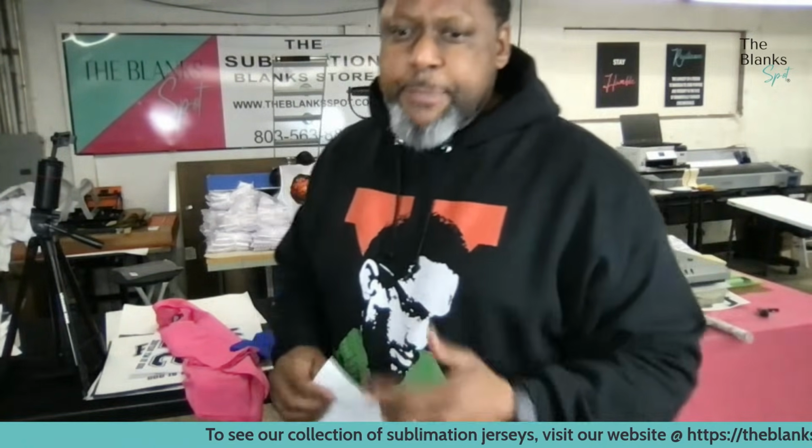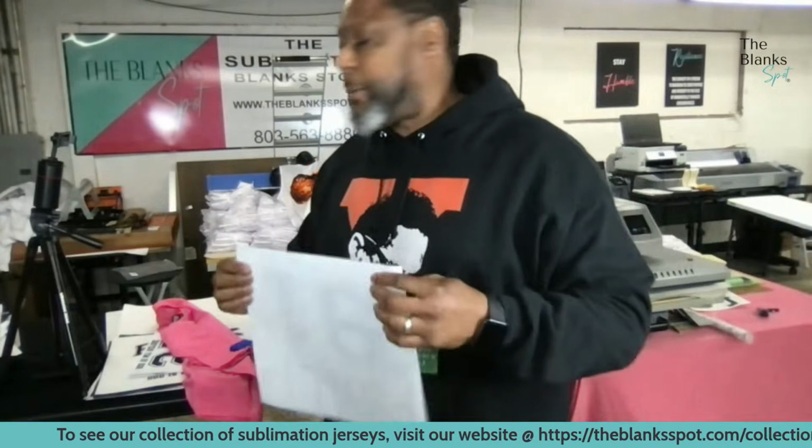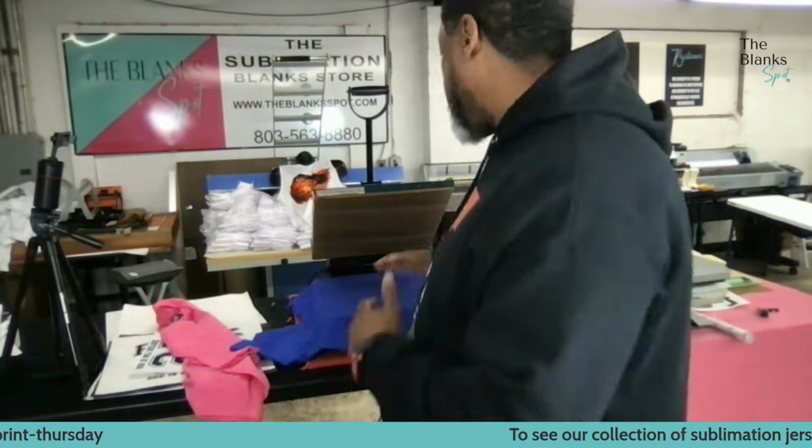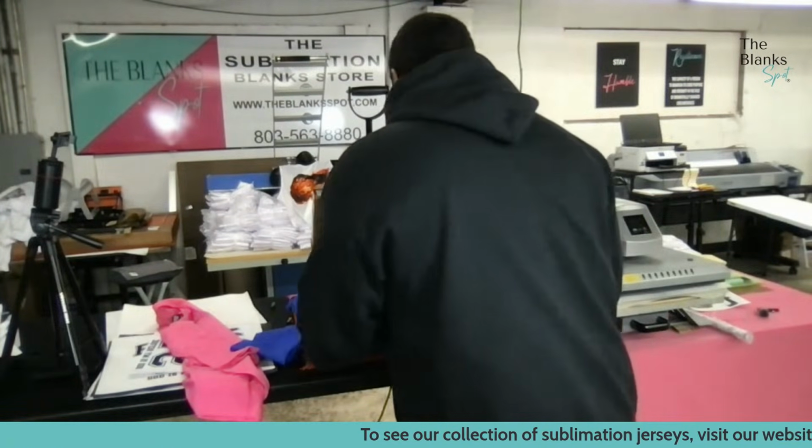Now, the thing about this screen print transfer is that you have to peel this immediately. Y'all understand what I'm saying when I say immediately? You have to pre-press this. You have to pull this off immediately. You cannot set your camera up. You cannot be in the kitchen cooking red beans and rice. You can't be frying chicken. You can't be going back and forth from your craft area to the kitchen. You can't be preoccupied. This has to be peeled immediately.